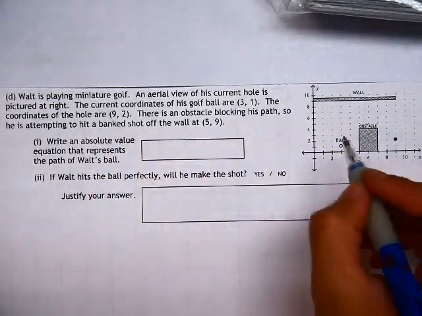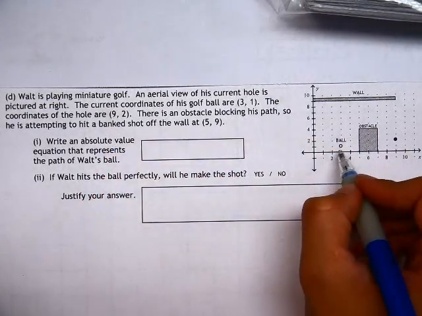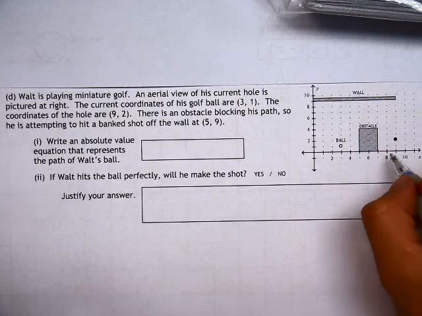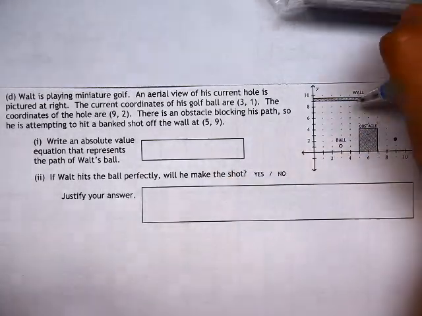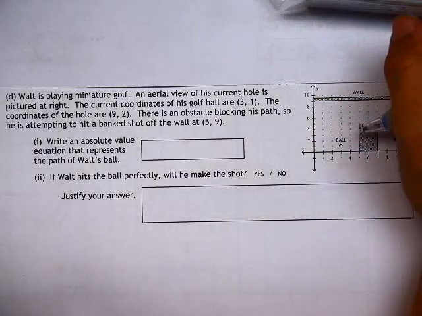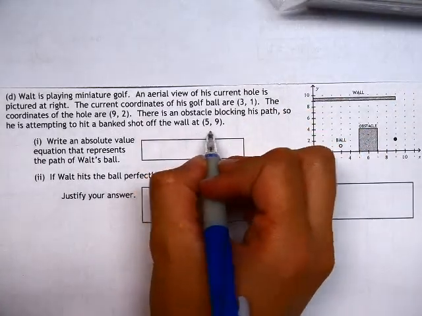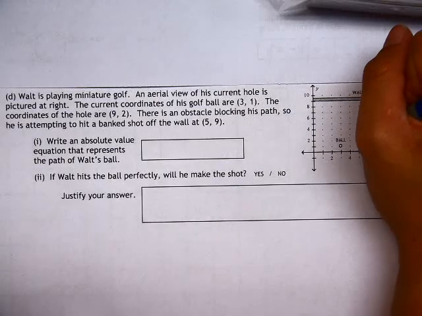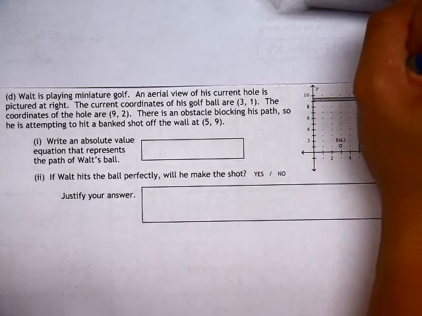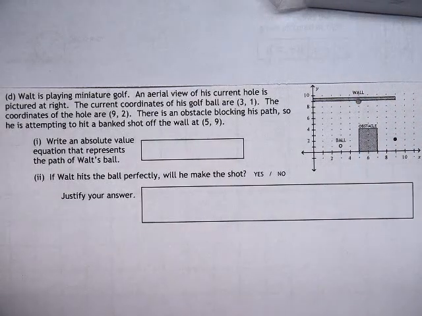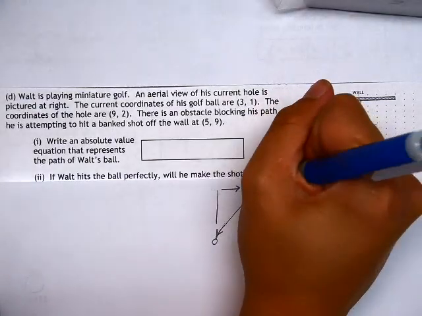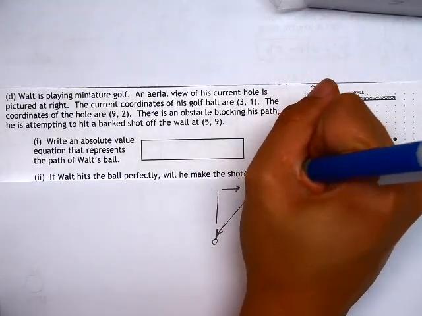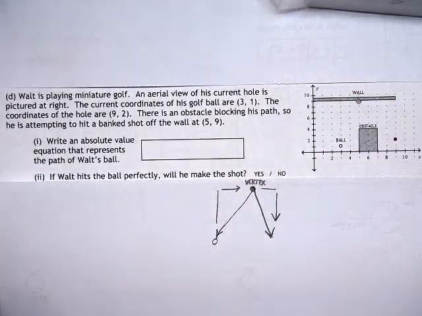The coordinates of the golf ball are 3, 1, that's already done for us. And it's telling us that the coordinates of the hole are at 9, 2, done for us. The obstacle, which is the part in the way, forces us to bank the ball at 5, 9. So let's quickly look. That's 5, 9, which is here. So I'm going to mark the coordinates there, remembering that if we revisit our potential diagram here, that point should end up being the vertex point of our absolute value.